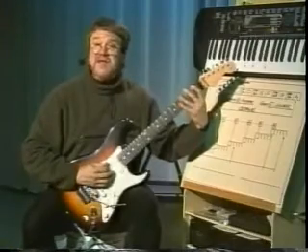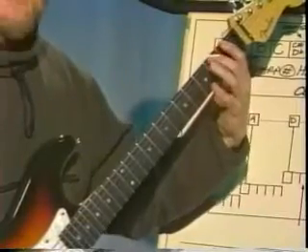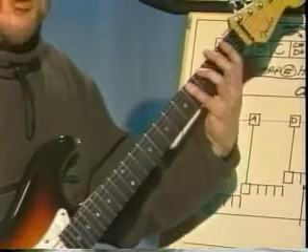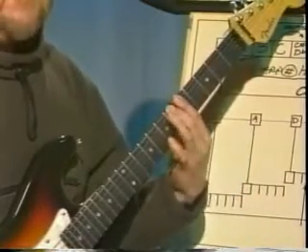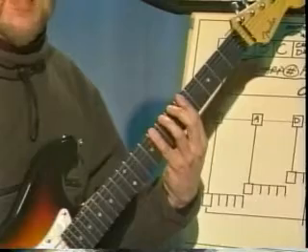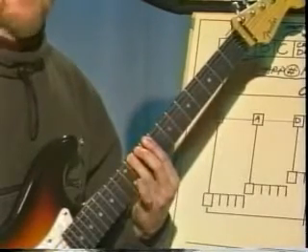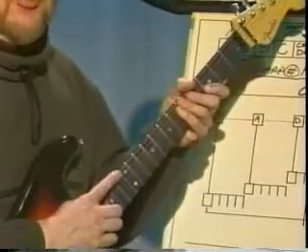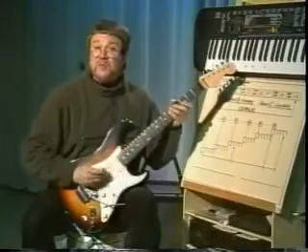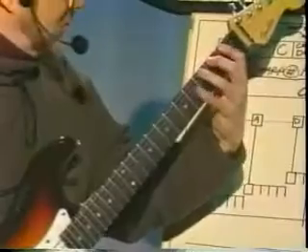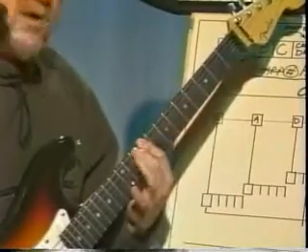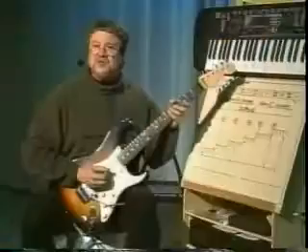E, F, remember there's no sharp and flat between E and F? E, F, F sharp, G flat, G, G sharp, A flat, A, A sharp, B flat, B, C, no sharp and flat between B and C, right? C sharp, D flat, D, D sharp, E flat, E. The 13th note on the 12th fret, the double dotted fret, is E. You've played one octave just by walking up that one string right there.